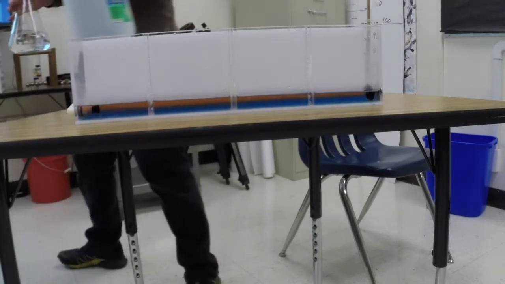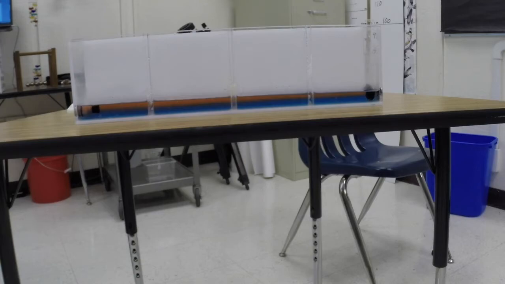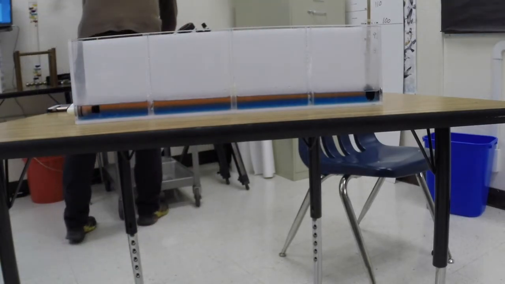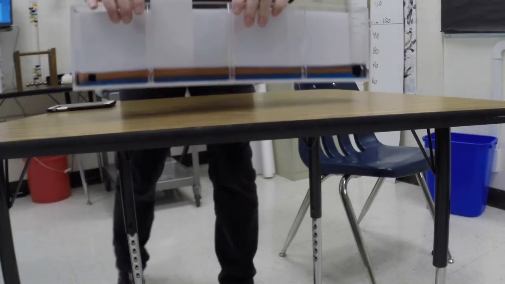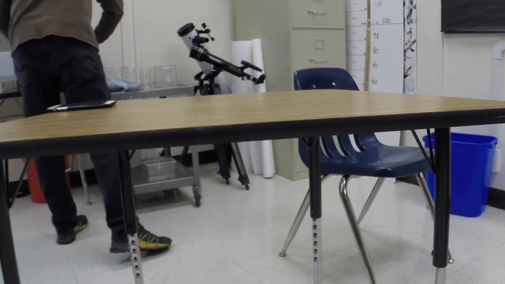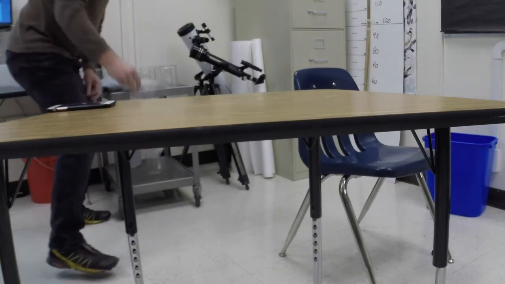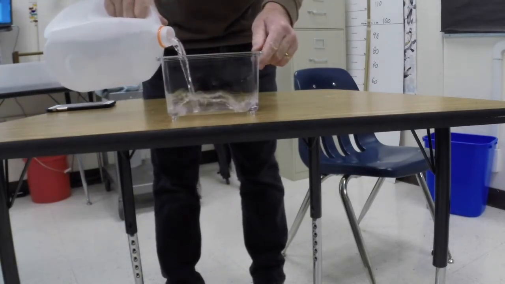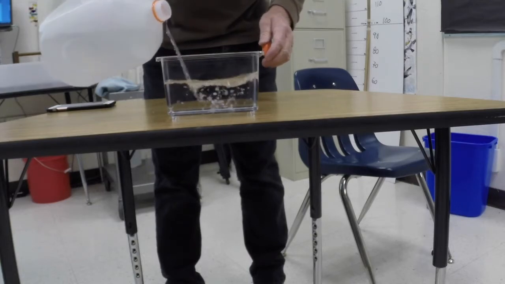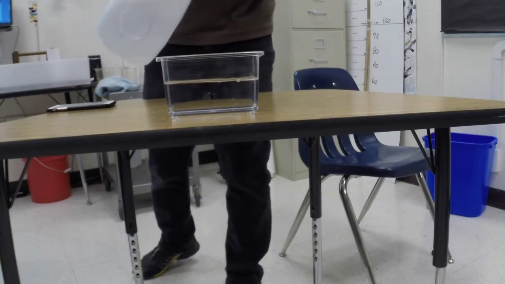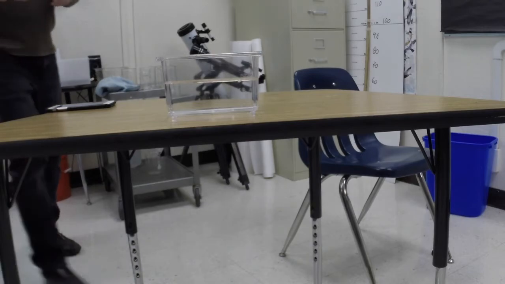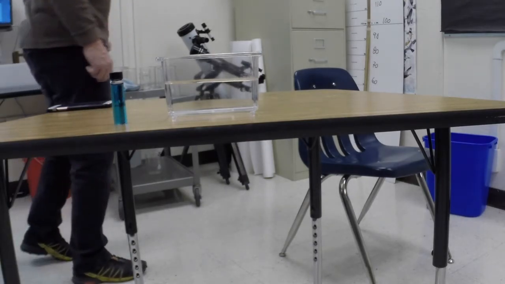So we have one more little demo here. And this one, I'll bet you'll be able to predict what's going to happen. So I'm going to take this little container, and I'm going to put some room temperature water in it. And here's a vial of water that I kept in the refrigerator overnight.